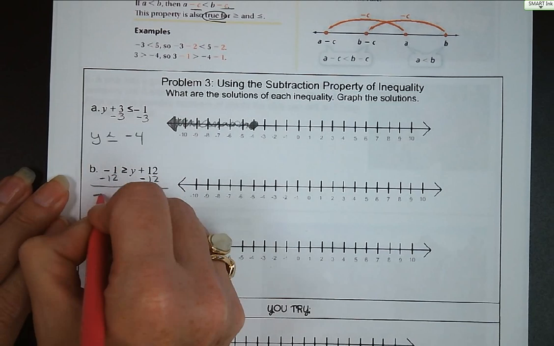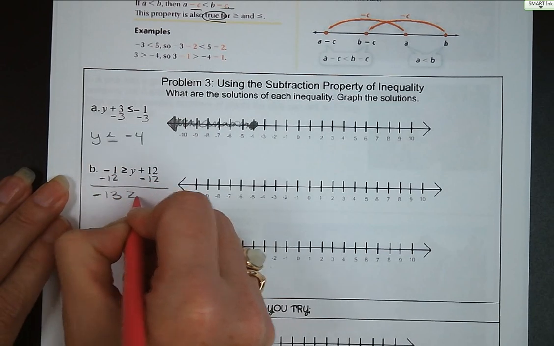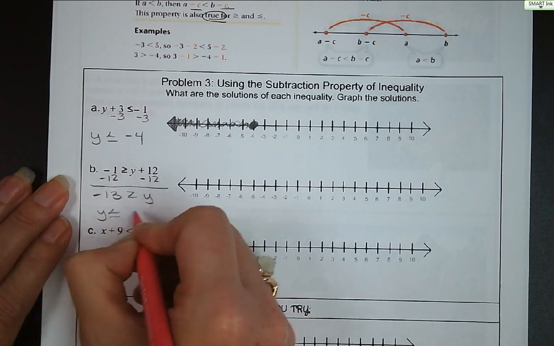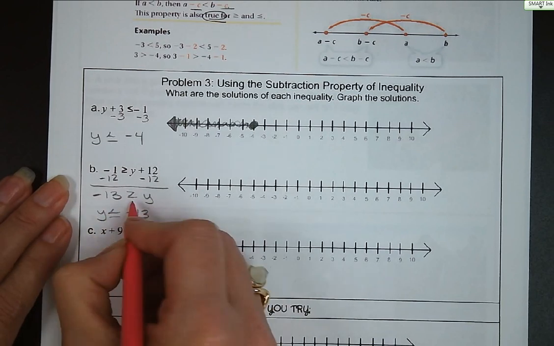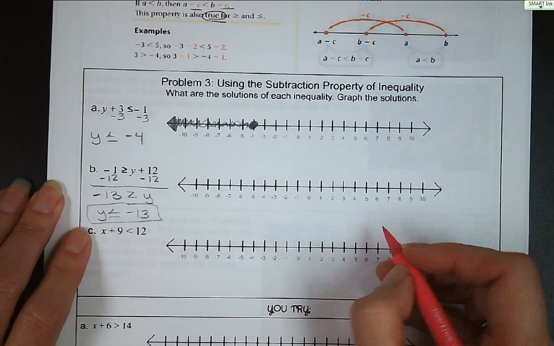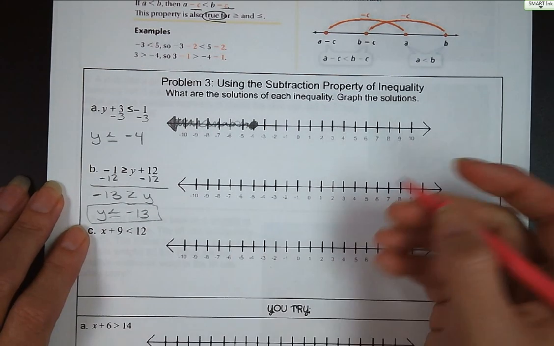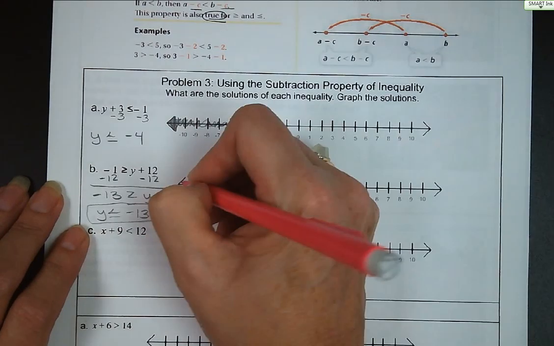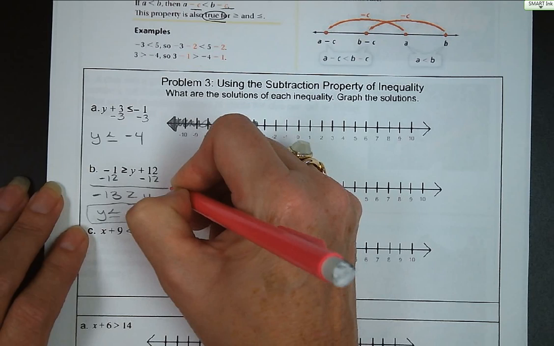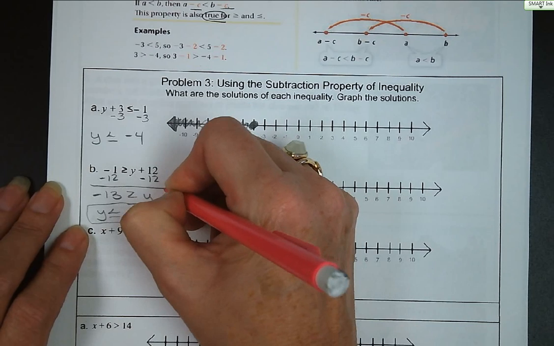And we've got negative 13 is greater than or equal to y. So if we flip that around, y is less than or equal to negative 13. Same thing, we just held a mirror up to it and turned it around. It's easier to graph this way for me. Except I didn't put a graph that goes to 13. So there we go. We got a point at negative 13, and we are shading to the left. Sorry about that, guys.